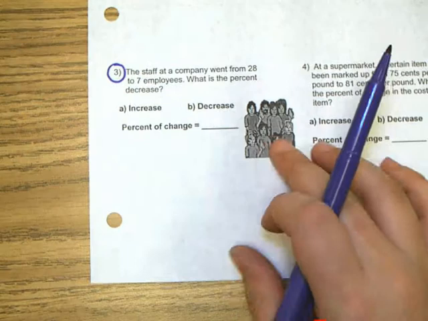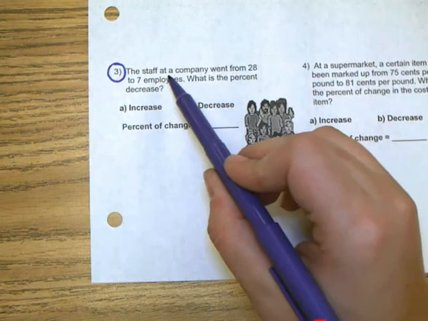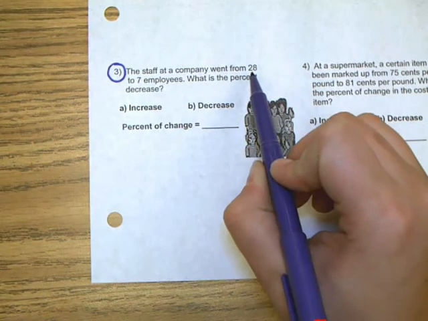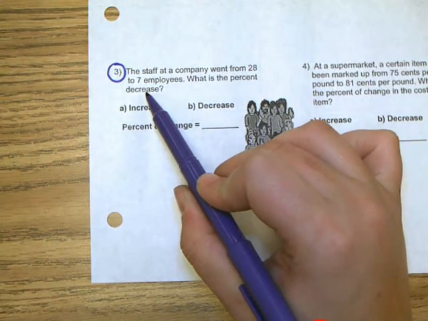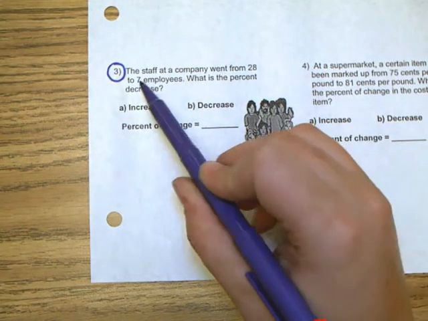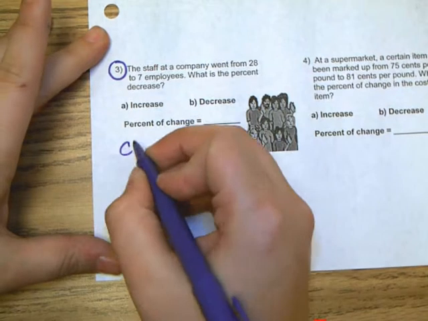Okay, now if we take a look at one from your homework, go ahead and take a look at number 3. This is from your homework. It says, the staff at a company went from 28 to 7 employees. What is the percent? And notice it's a decrease. There was 28 people, now there's 7.